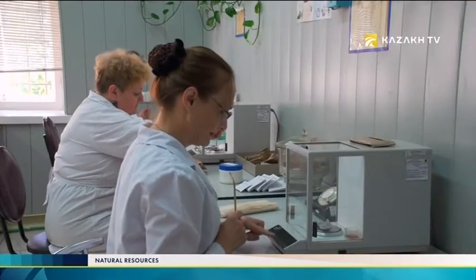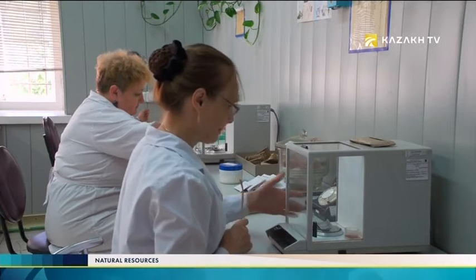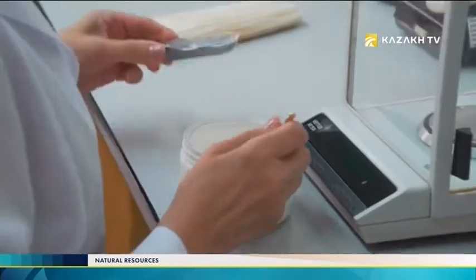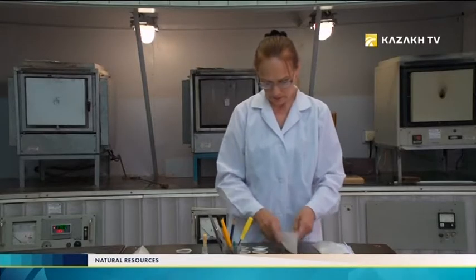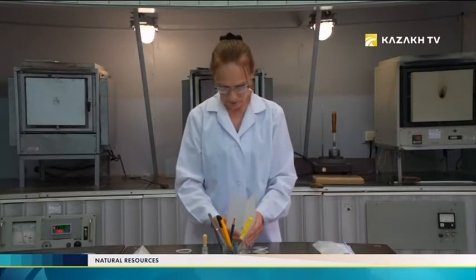All of the raw materials brought to the plant warehouses are thoroughly checked. That is why there is a central laboratory operating in the territory of the plant. The quality check is permanently made in all units of the plant.